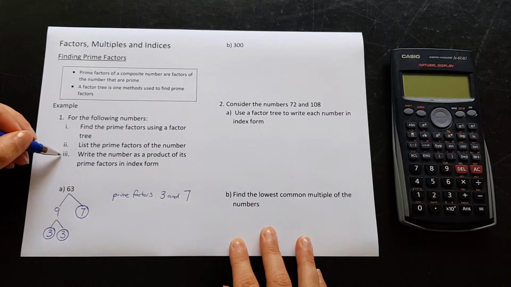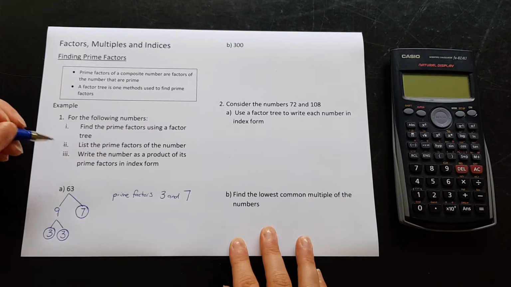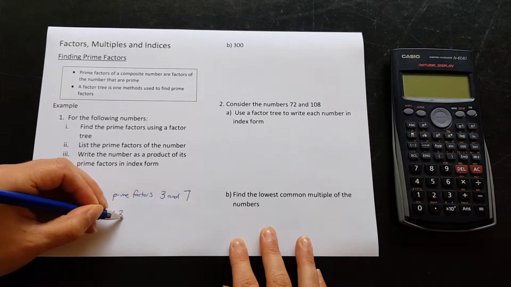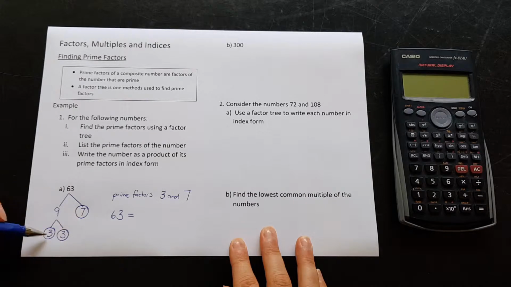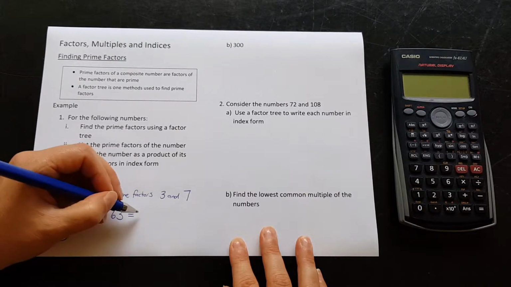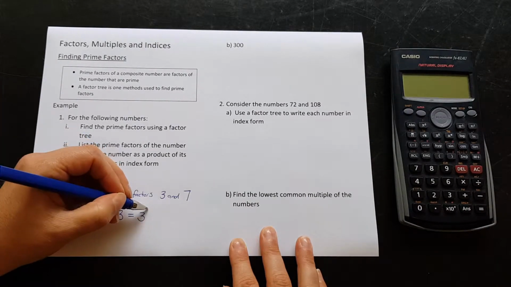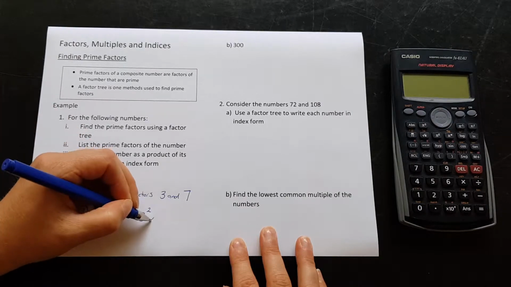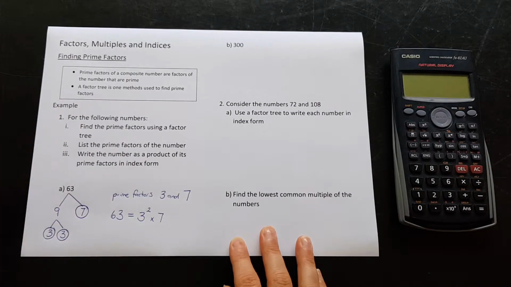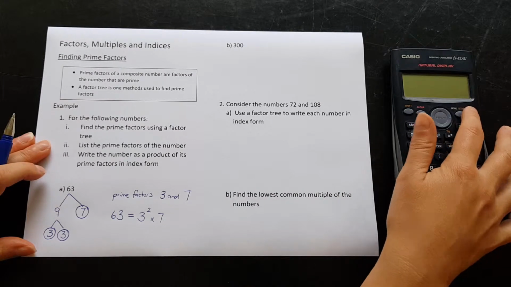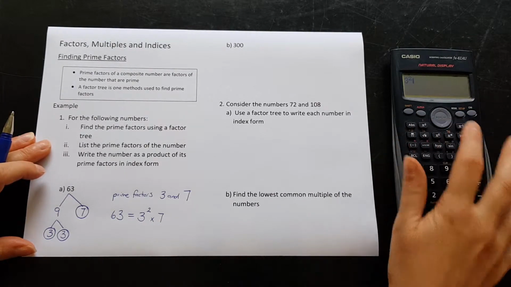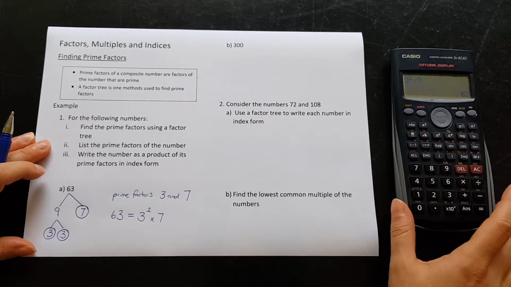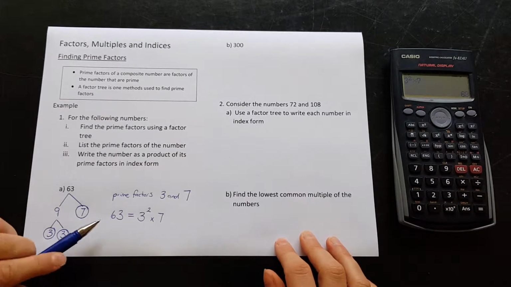Okay, and part 3, write the number as a product of its prime factors in index form. So that means that 63, the number that I started with, is equal to, and I want to write these numbers in index form. So I have 3, but there's 2 of them, so I can write that as 3 squared times by 7. Now, if you wanted to check, you could get your calculator and you could type that in. 3 squared times 7 is equal to 63.